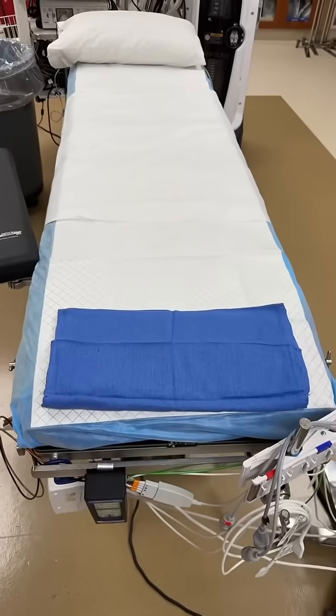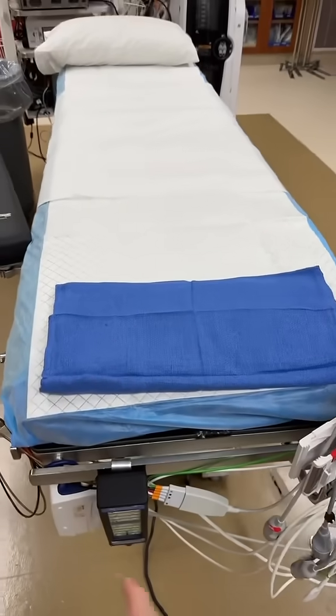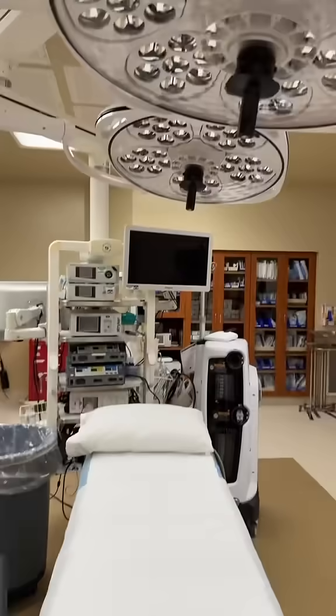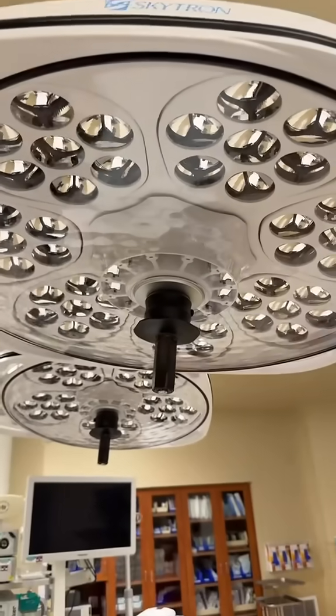This is the bed that you will lie on during surgery. This is a remote control that controls all sorts of different movements that bed can make. And right above are the lights that I am constantly hitting my head on.